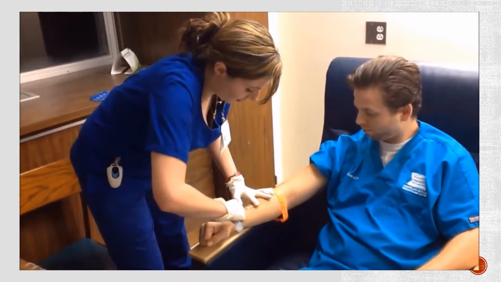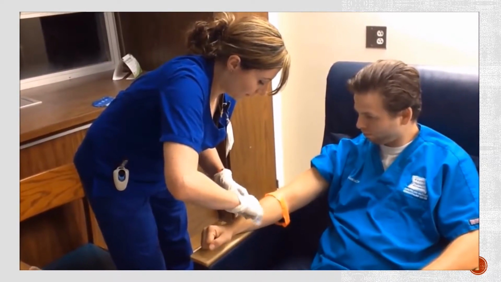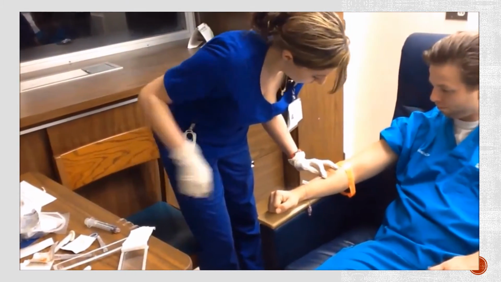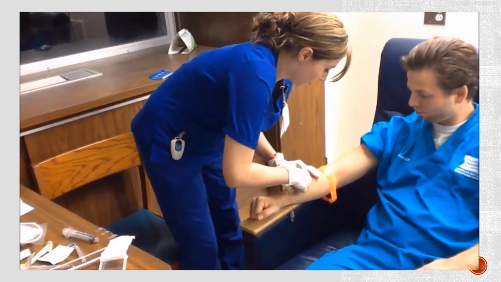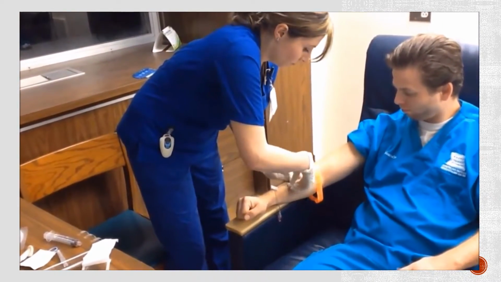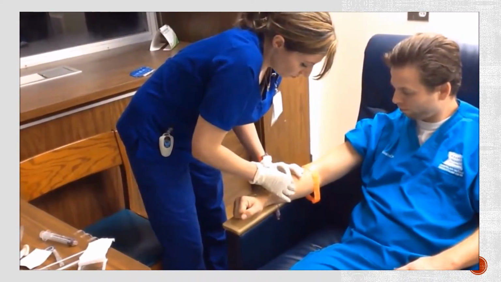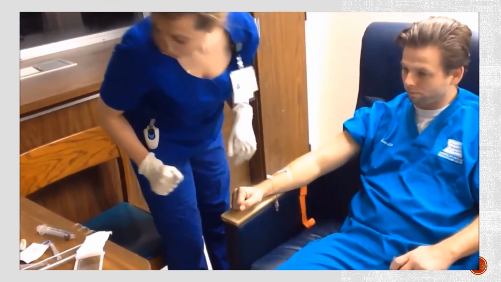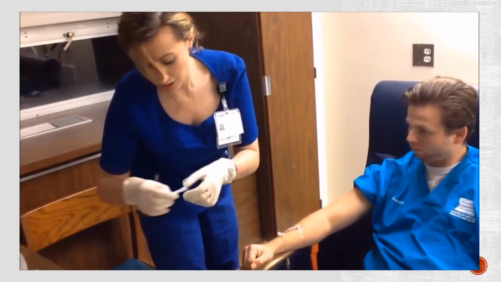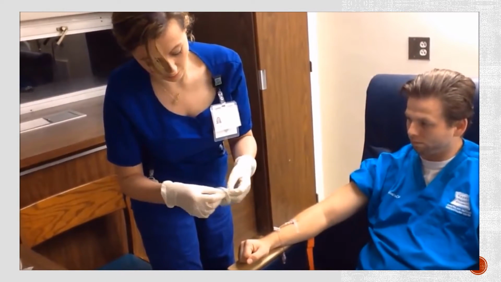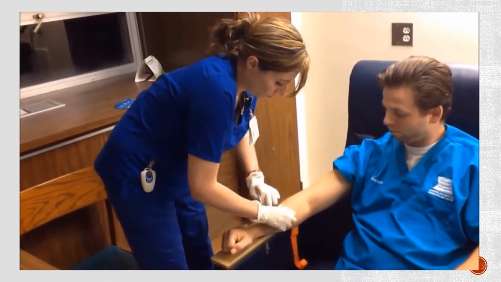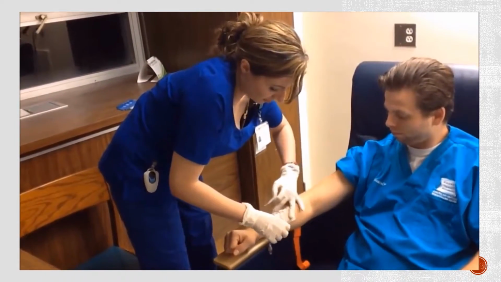Then you will secure it. And you have to be very careful that it doesn't come out of the vein while you're doing this. So I'm just going to secure this one across, but there's different methods for securing it. Okay. Now it's loosely secured, and I'm going to put a tegaderm over it, just to keep it aseptic. I'll place a tegaderm over it.